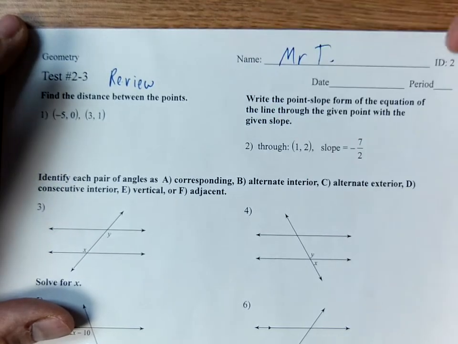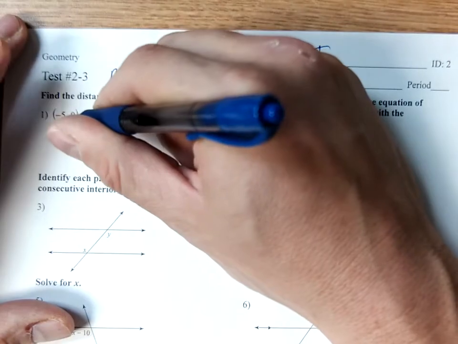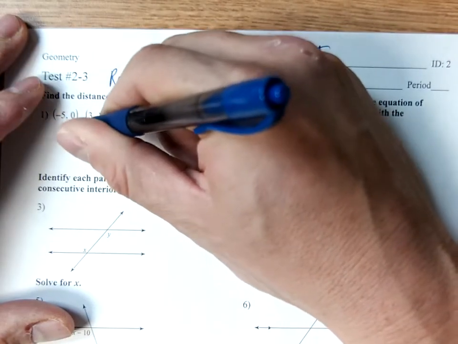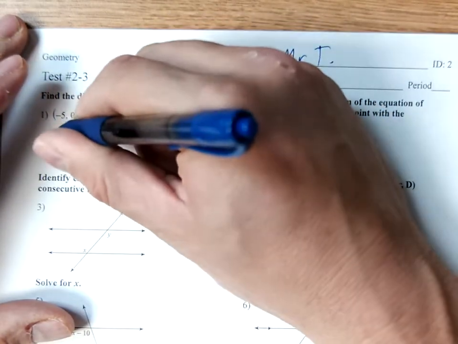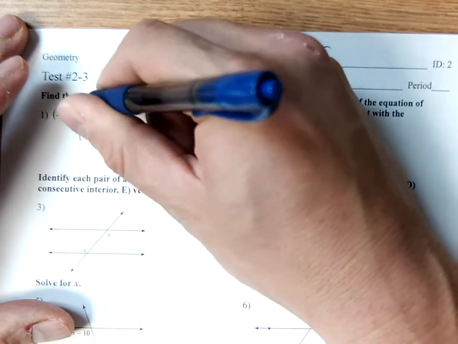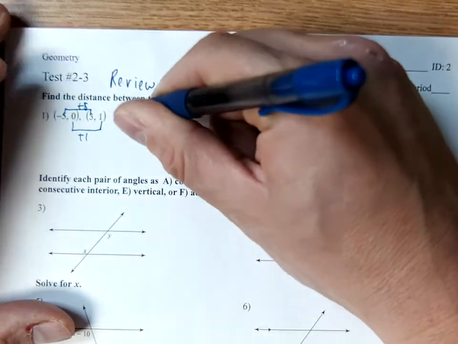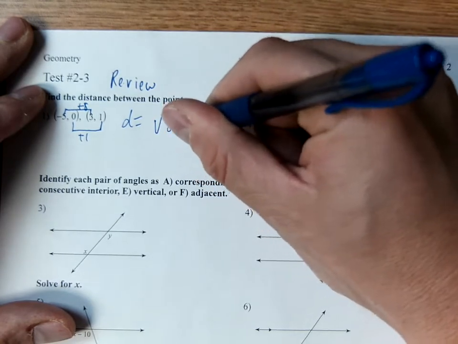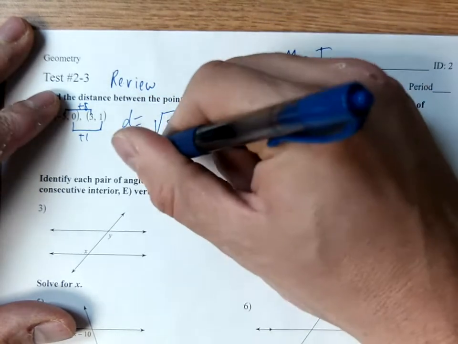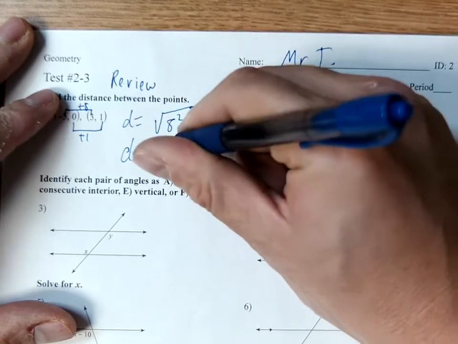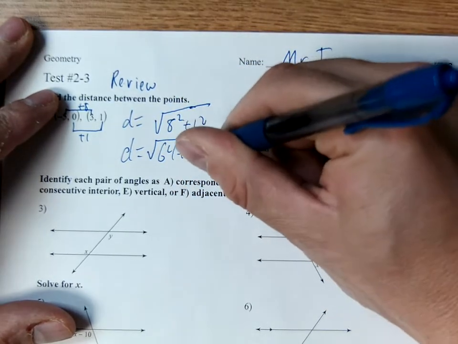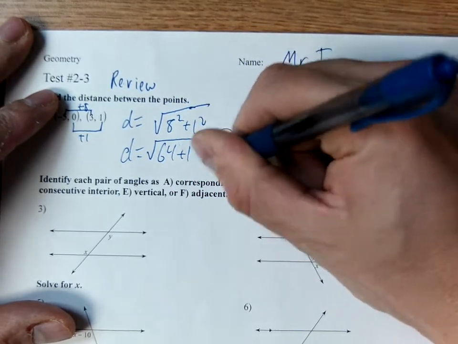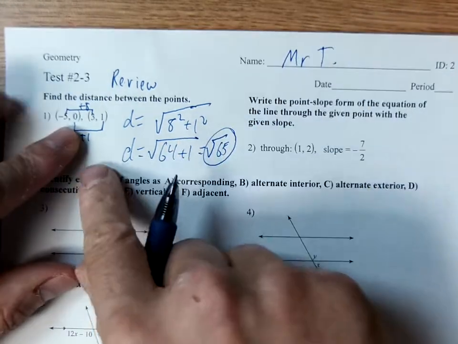Question 1, the distance between the points. From 0 to 1, that's up by 1. From -5 to 3, that's up by 8. My distance will equal the square root of 8 squared plus 1 squared, which is going to be 64 plus 1, or 65. Again, you're looking at how far the items are apart.